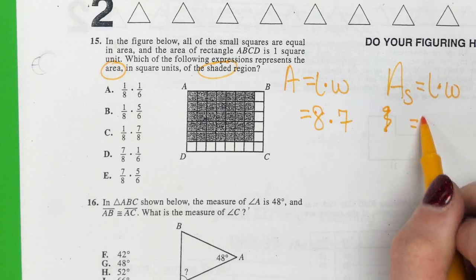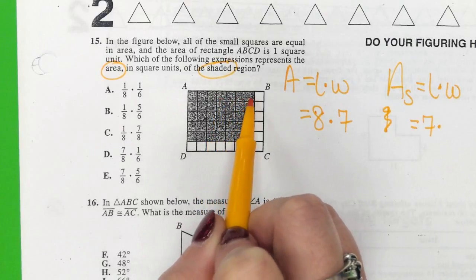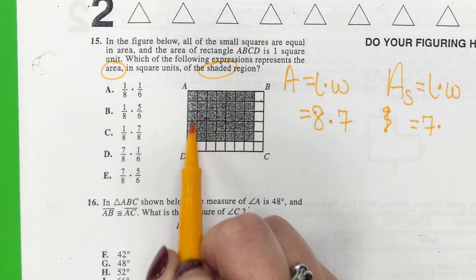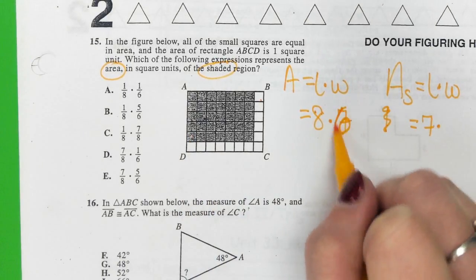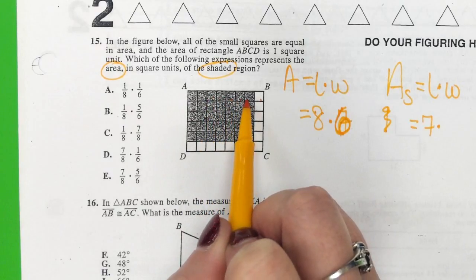4, 5, 6, 7, right? Yep. Yeah, it's 6. It's 1, 2, 3, 4, 5, 6, 7, 8 wide. And it's 1, 2, 3, 4, 5. Oh, that's only 6, isn't it? I counted wrong. And then it's 1, 2, 3, 4, 5, 6, 7 length.